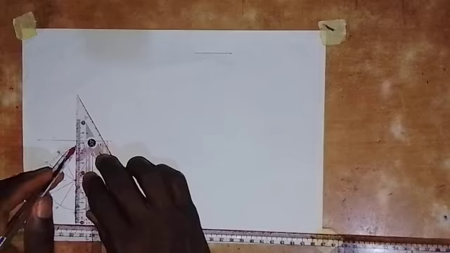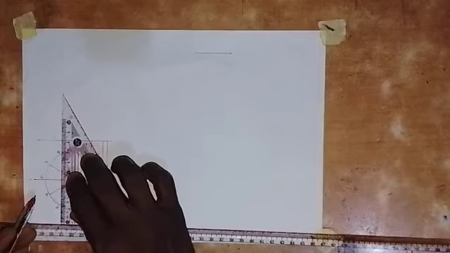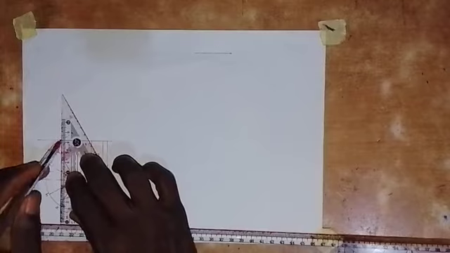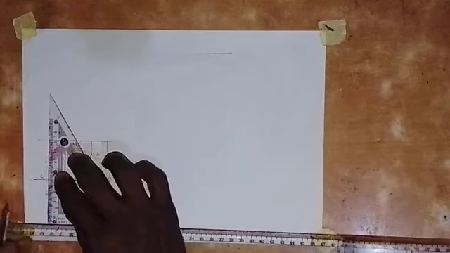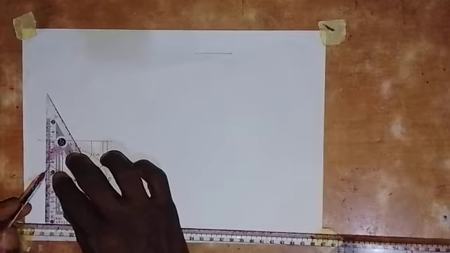We extend the center line to touch the horizontal line, and then we come to this point. We draw a vertical line from here to here, and we also come to this point, draw a vertical line from here, and then from this point we also draw a vertical line.